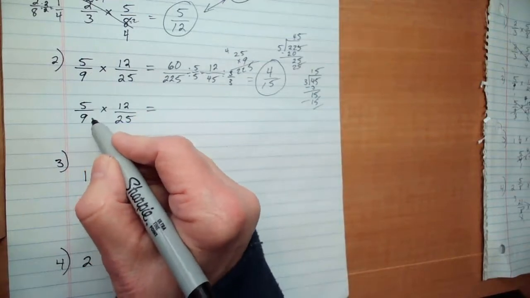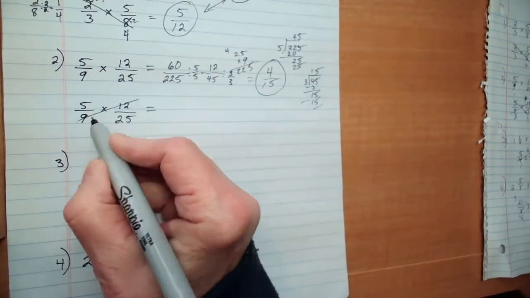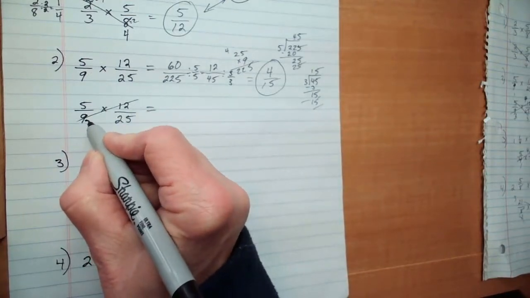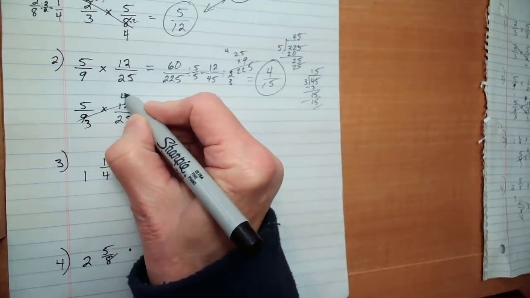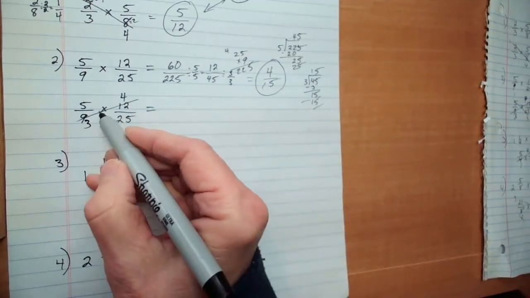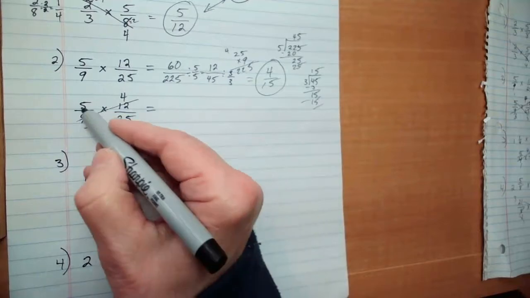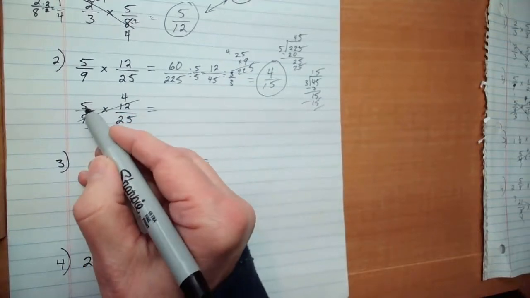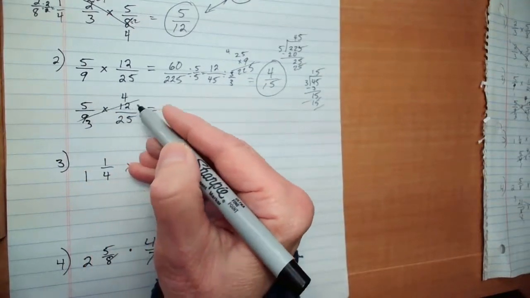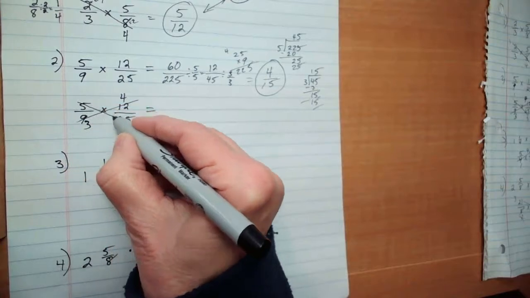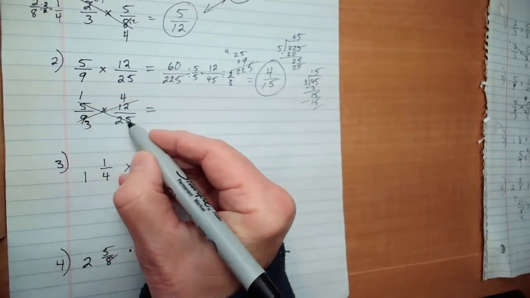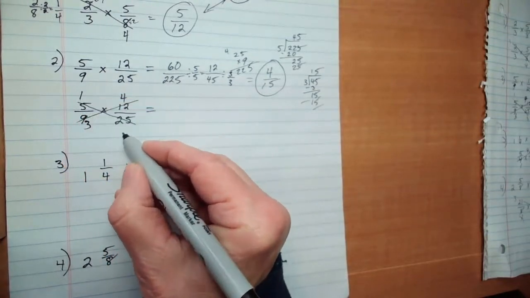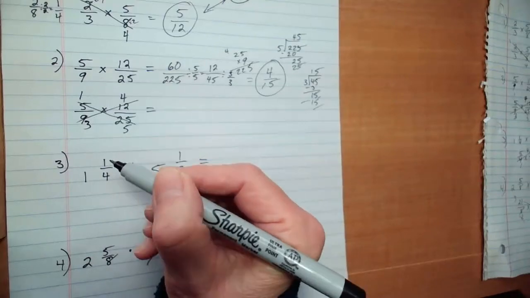So I look at 9 and 12. I know 3 will go. 9 divided by 3 is 3. 3 goes into 12 4 times. Then I look at my other pair. Oh, I can find a common factor. 5 will go into 5. 5 will go into 25. So I'm going to divide both by 5. 5 divided by 5 gives me 1. 25 divided by 5 gives me 5.